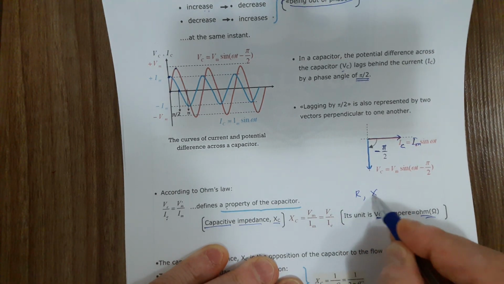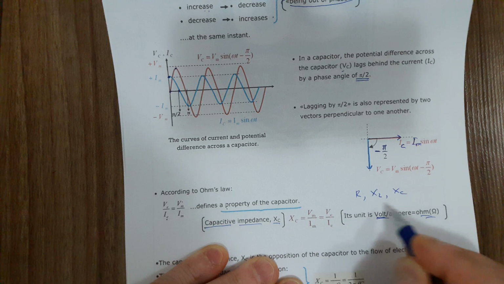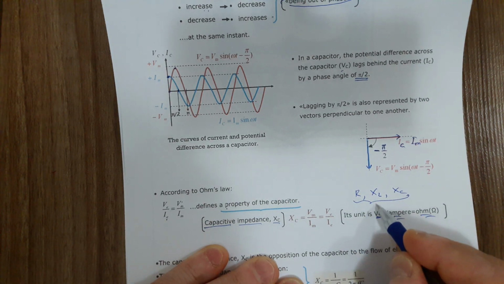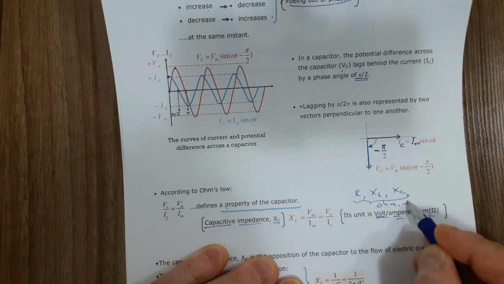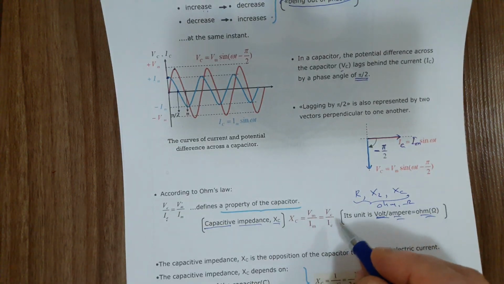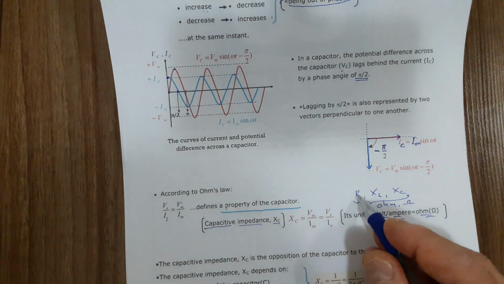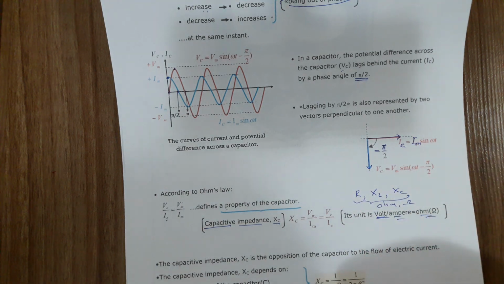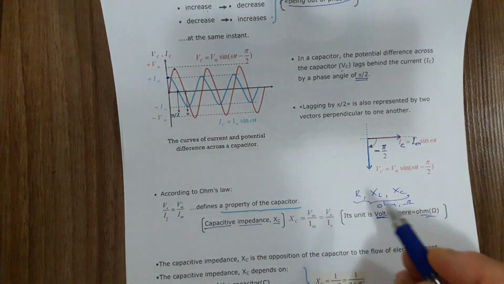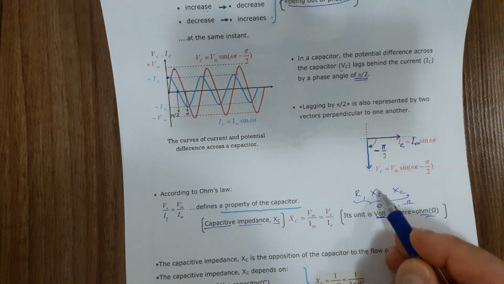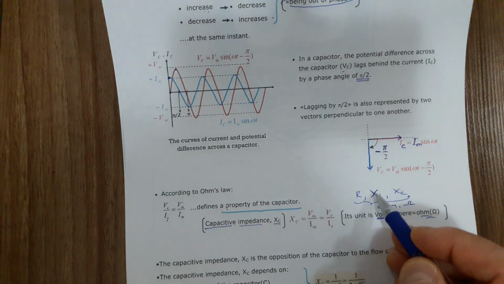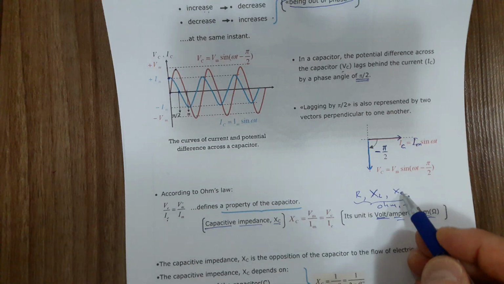Resistor, XL and XC: these three oppositions have the same unit, which is ohm. But their natures are different. In a resistor, remember, the resistance is the opposition of the conductor to electric current, because electrons were colliding with the atoms. But XL is the opposition of the coil to the electric current because of self-induction. But XC is completely different.